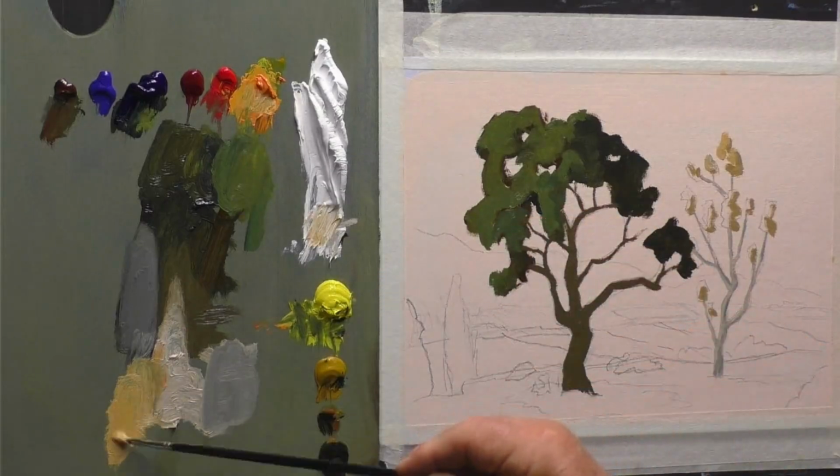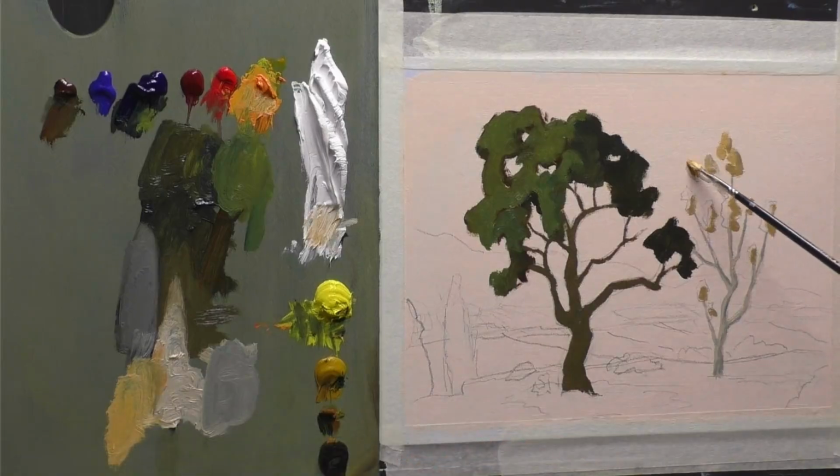It's a little brighter after I've put the sky in.